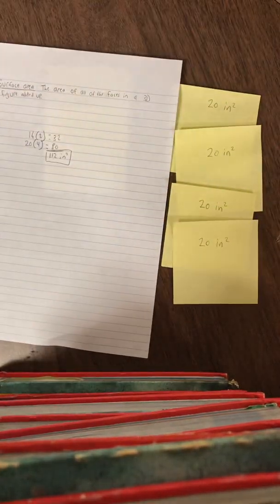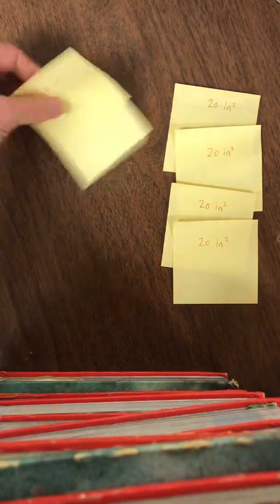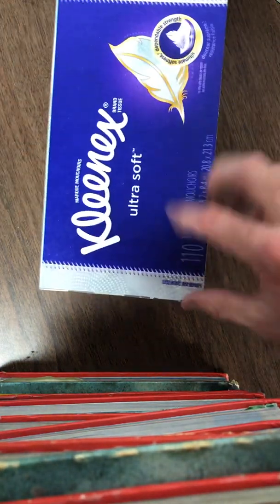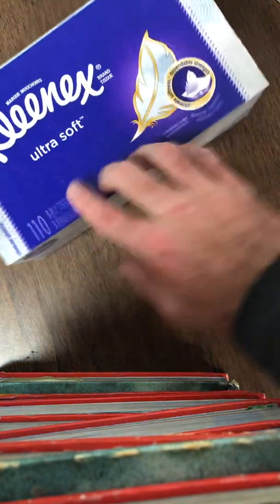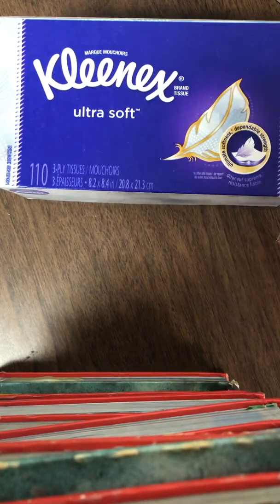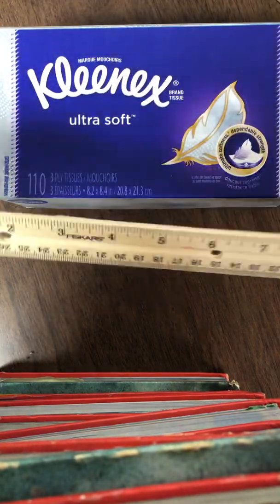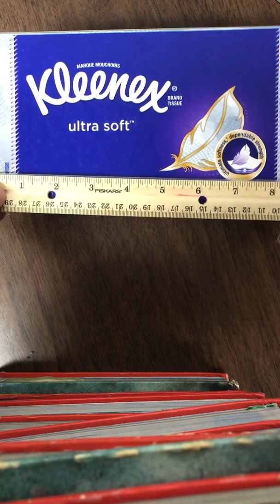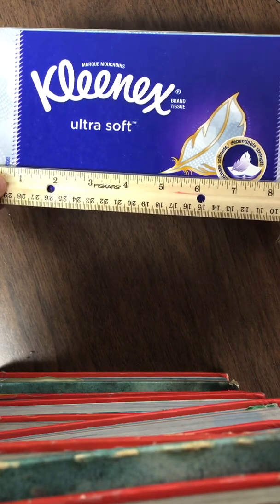All right, we'll do one more. We're going to use a different tissue box this time. We're going to use this one right here. It's a little bit bigger. I think we'll be all right. So we'll start with this first face right here. I know it looks like we're running out of room here and you can't see the entire box, but just hang in there with me. I'll let you know what the measurements are.